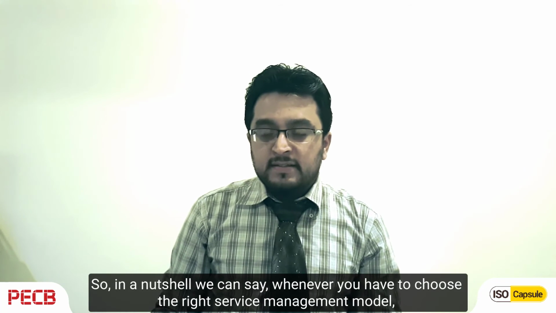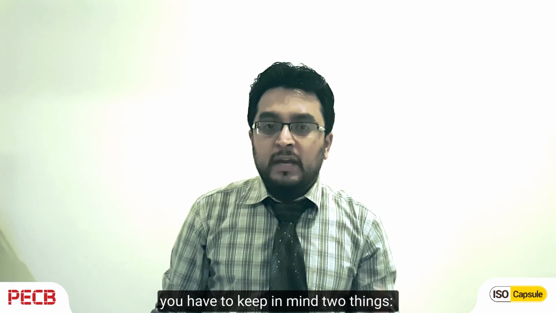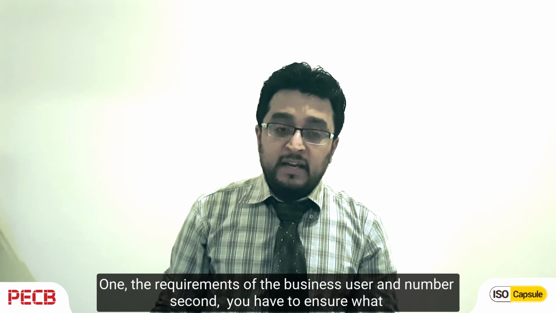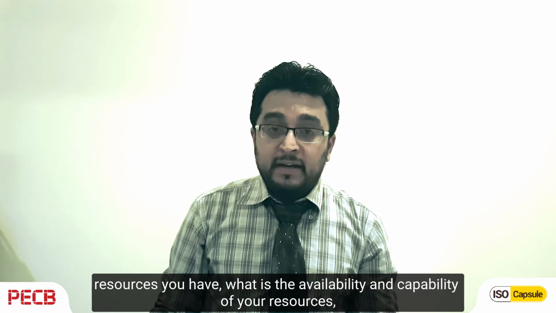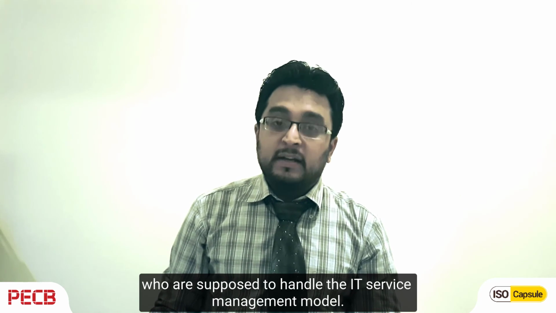So in a nutshell, whenever you have to choose the right service management model, you have to keep in mind two things. One, the requirements of the business user, and number two, you have to ensure what resources you have, and what the availability and capability is of your resources who are supposed to handle the IT service management model.